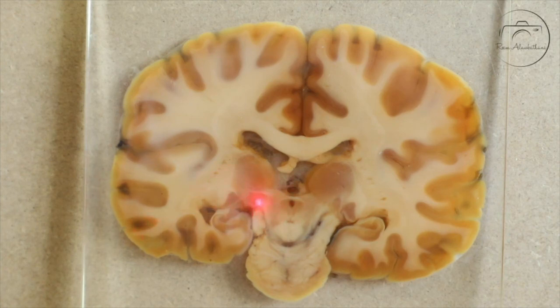When we go a little bit backward, we can demonstrate the medial and lateral geniculate bodies. This is the lateral, and this is the medial geniculate body of the thalamus.